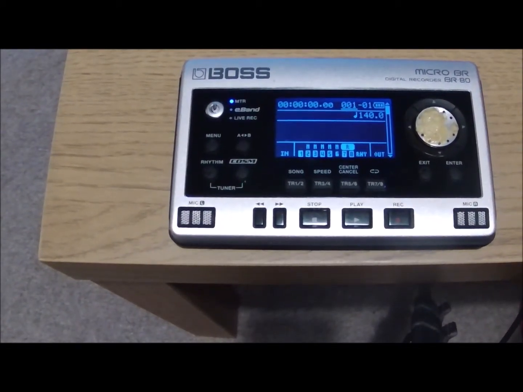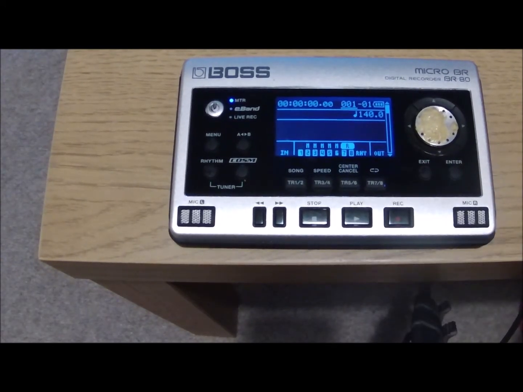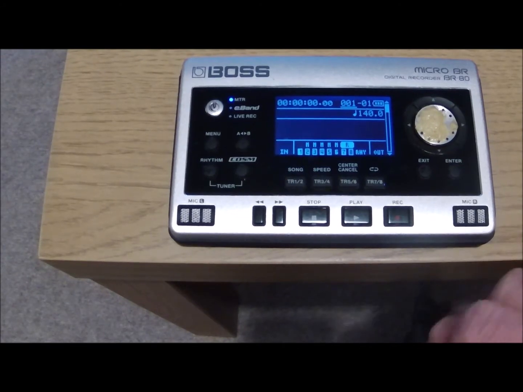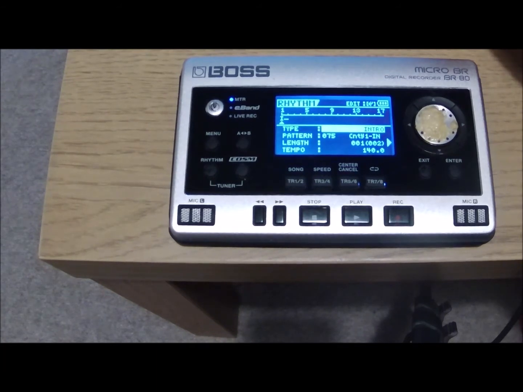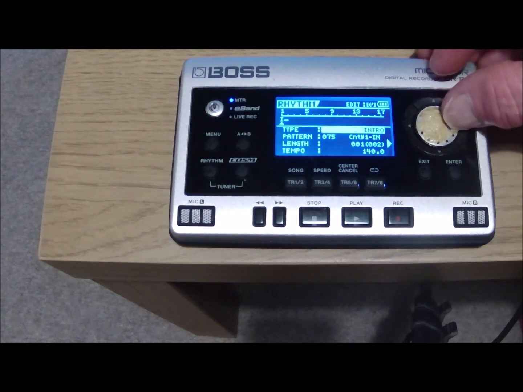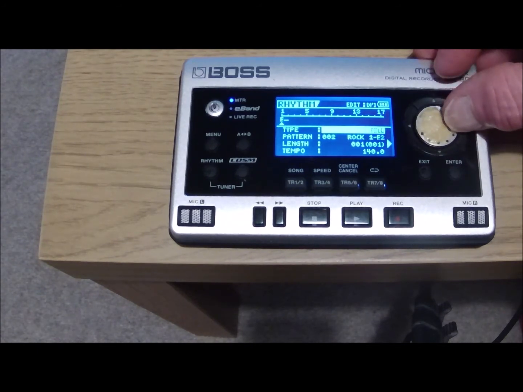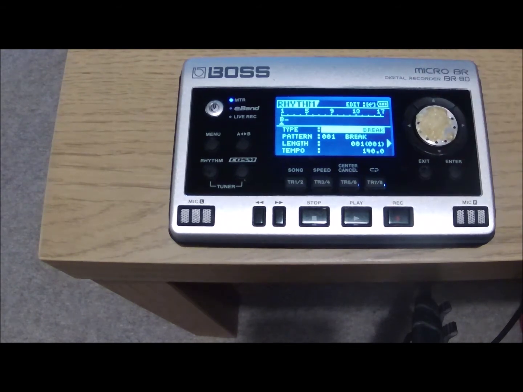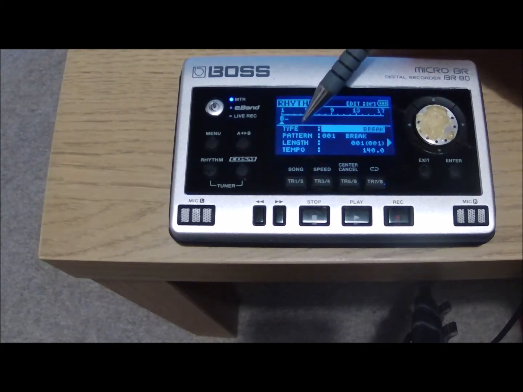So it's ready switched on. That's the basic home screen you get. If I switch rhythm on, it brings up a sort of storyboard or timeline. This top line is broken down into bars. As you can see, it's counted out there, increments 1, 5, 9, 13, 17, so on. The default first pattern is going to be a break, so that's why it says break there. If you notice the lower part of the screen, here it says type.